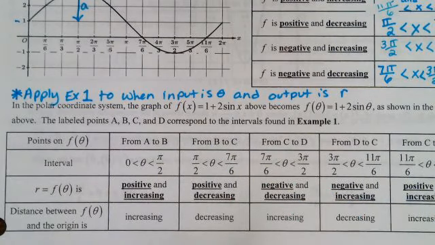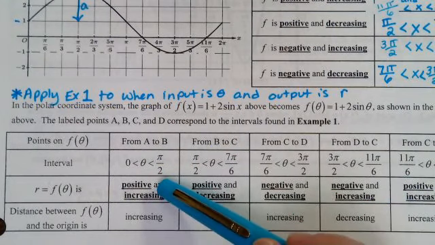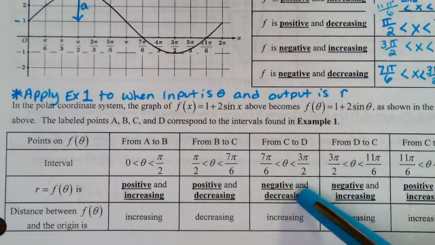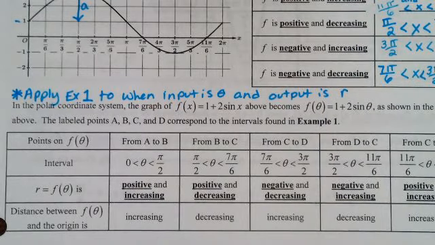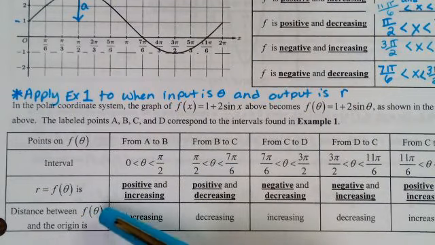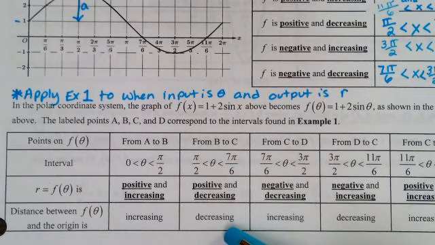Okay, the positive and increasing, positive and decreasing, that is exactly the same as what we had up here in our little table up there. But what I want you to notice, okay, this is the last little piece that we got to compare it to, is we're comparing the distance between f of theta and the origin. Is it increasing or is it decreasing, right?